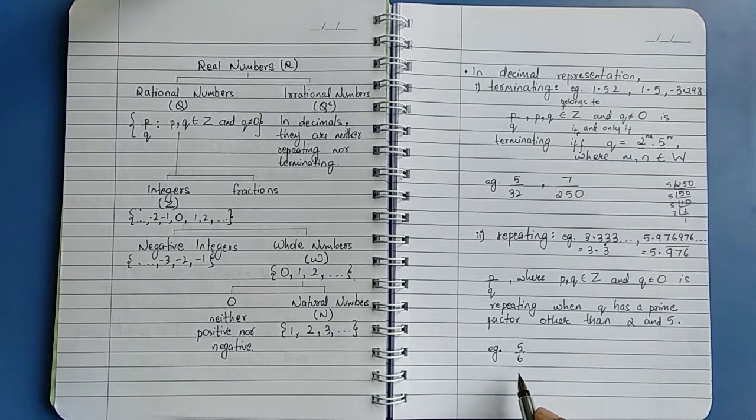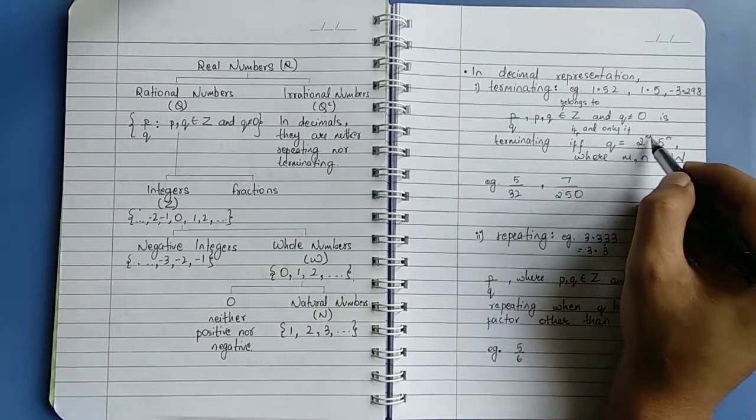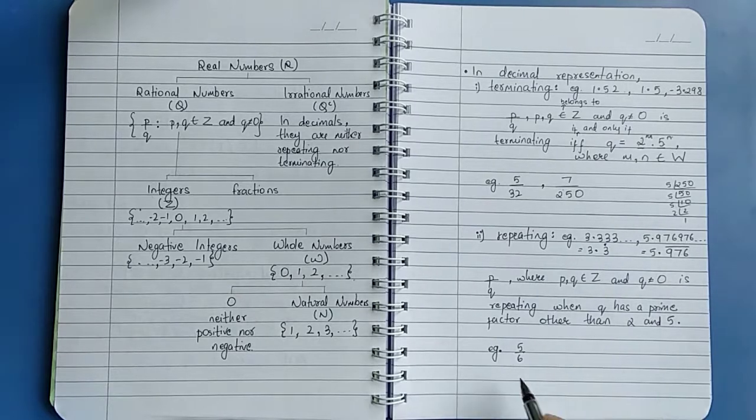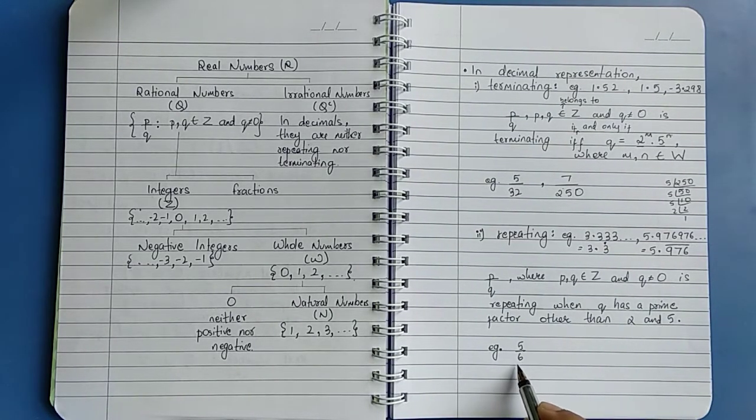So 6 is basically 2 into 3. So we can write that as 5 to the power 0, 2 to the power 1. But there is another digit, that is 3. Since there is a prime factor other than 2 and 5, so this number will become repeating.